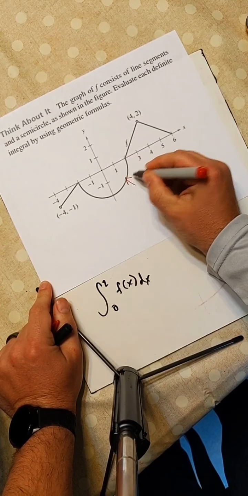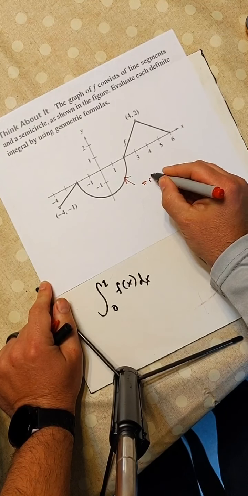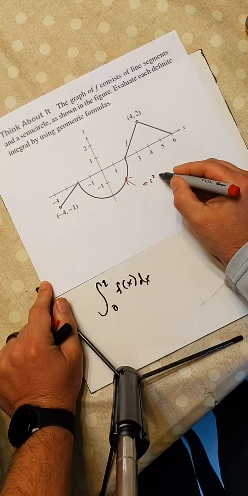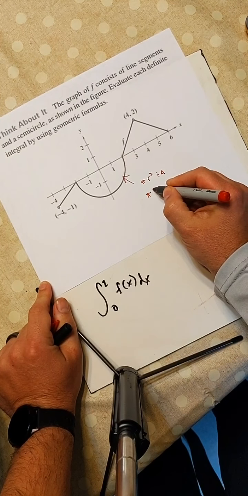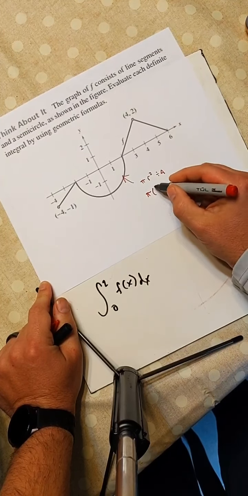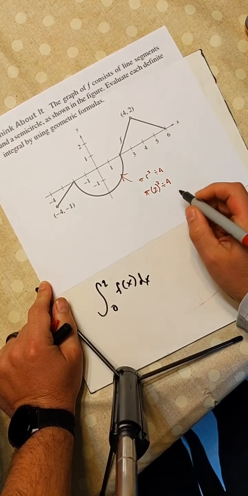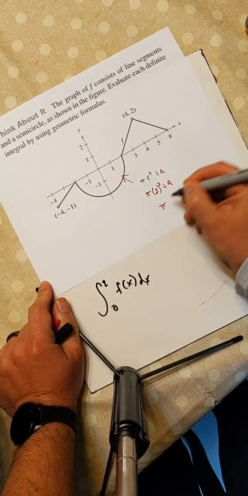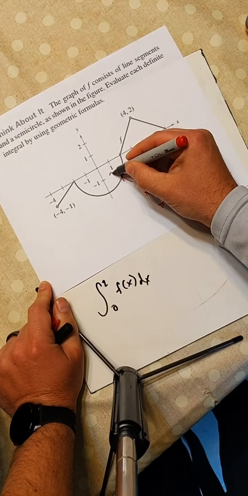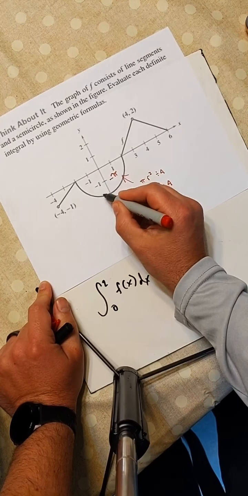Well, we know any circle is pi r squared. But since we've got just a quarter of it, we'll divide that by 4. So it's going to be pi times the radius of this circle, 2, squared, and we'll divide that by 4. Well, 2 squared is 4, and 4 divided by 4 is 1. So really this is just an area of pi. And since it's below the graph, we can say that is a negative pi.